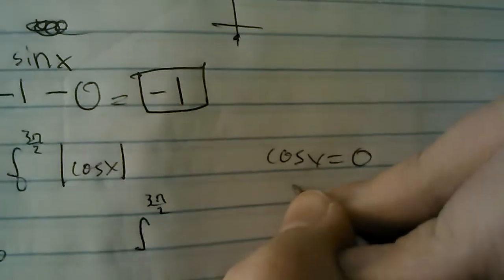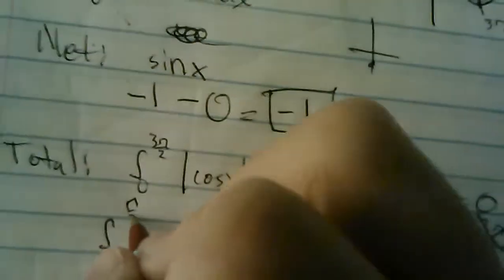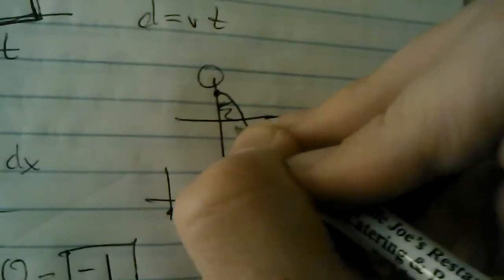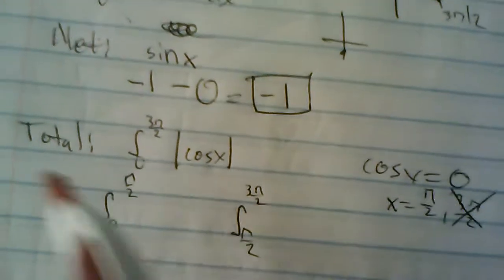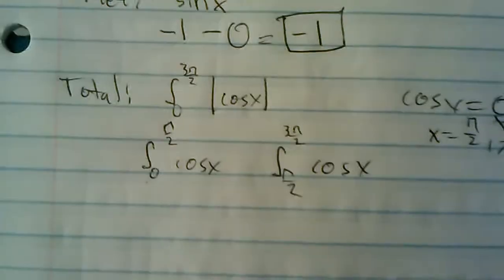So where does cosine of x equal 0? Well, that happens at x equals pi over 2 and 3 pi over 2. But one of our boundaries is already 3 pi over 2, so we don't even need to worry about that. So we're taking the integral from 0 to pi over 2 and from pi over 2 to 3 pi over 2, because at pi over 2 it goes from positive area to negative area. And we need to calculate both if we need to know the total distance. So we take the integral from 0 to pi over 2 of cosine of x, and the integral from pi over 2 to 3 pi over 2 of cosine of x.